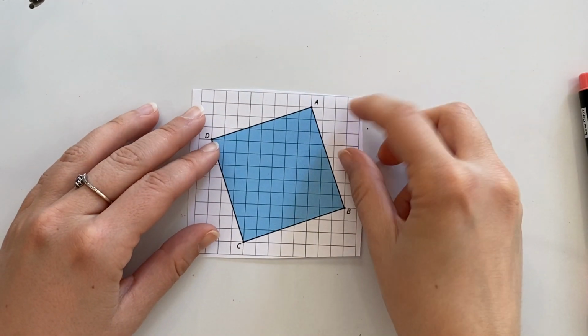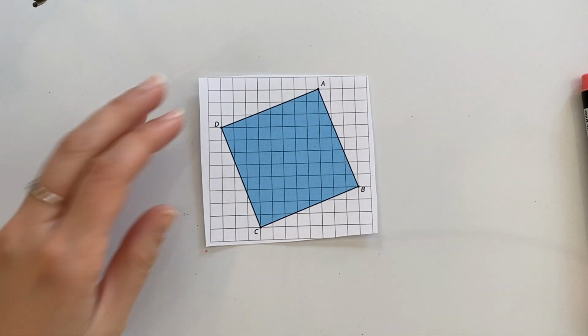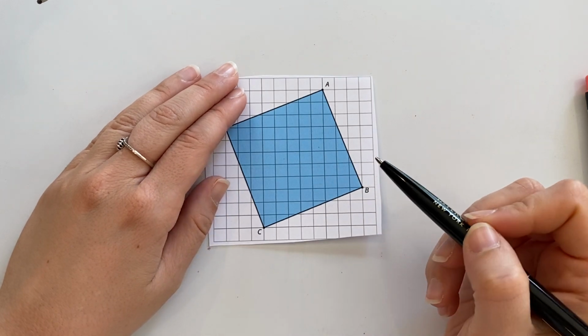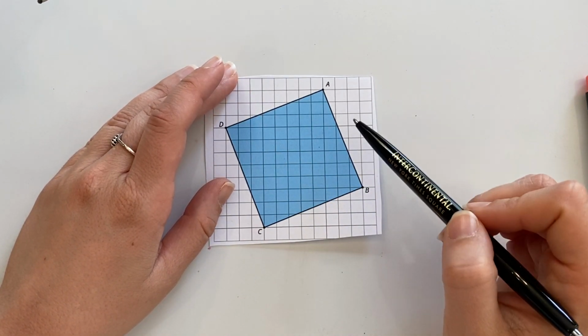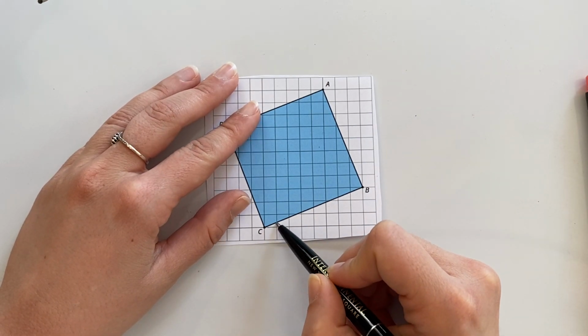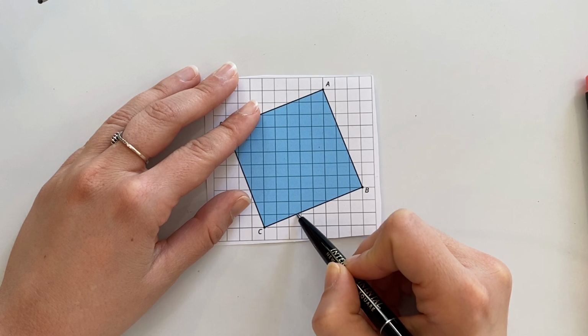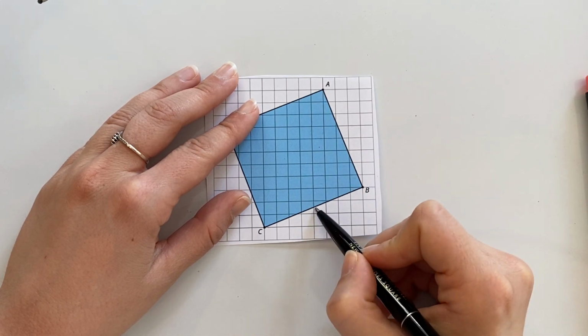We are going to do this one. So here the problem is saying, what is the area of my square? Okay, let's see if I'm able to count the base, because I know the area of a square is base times height. So let's find the base. Well, clearly my square is slanted.